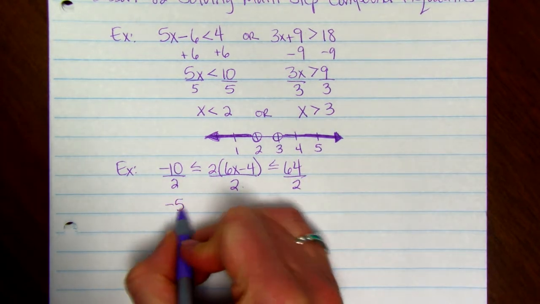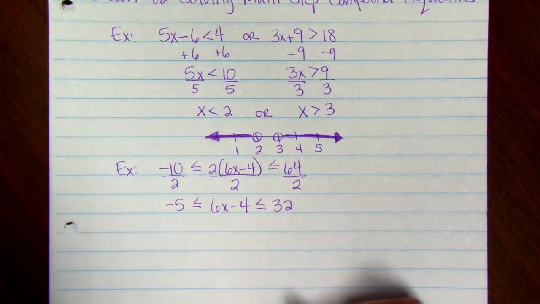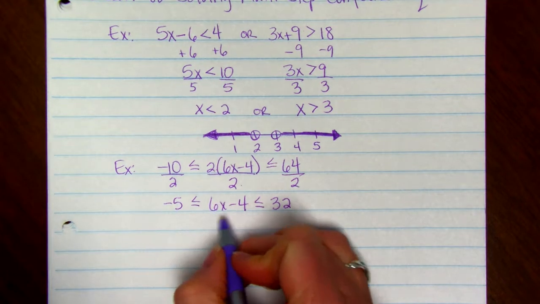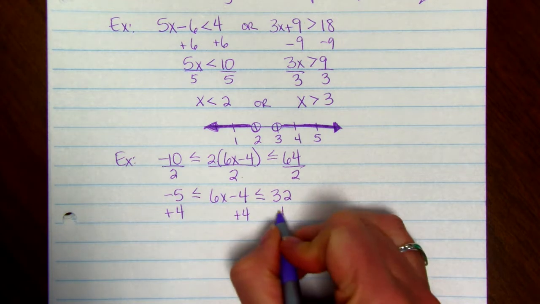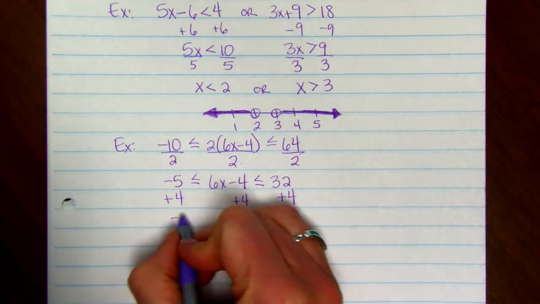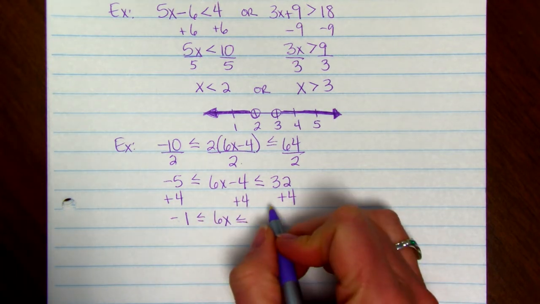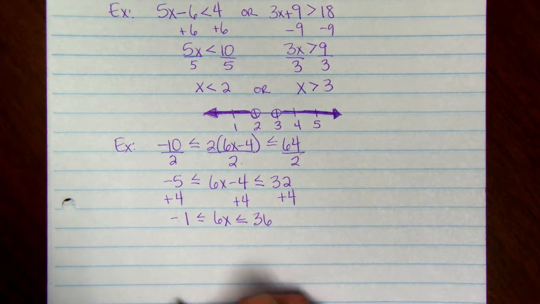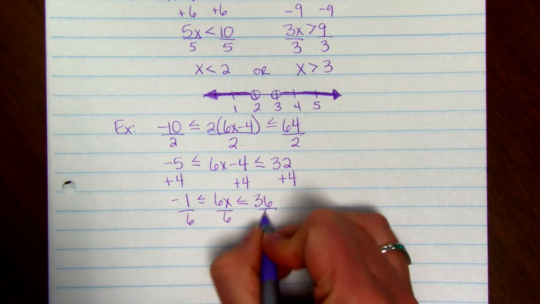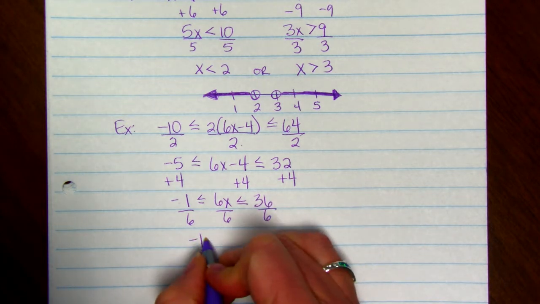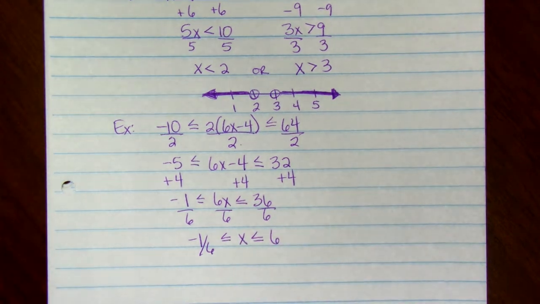So we have negative 5 is less than or equal to 6x minus 4, which is less than or equal to 32. Now we find where the x is, and we want to undo the subtract 4, which is add 4, but we have to add the 4 on both the left and the far right. So we have negative 1 is less than or equal to 6x is less than or equal to 36. Then we're going to divide everything by 6, and we get negative 1/6 is less than or equal to x is less than or equal to 6.